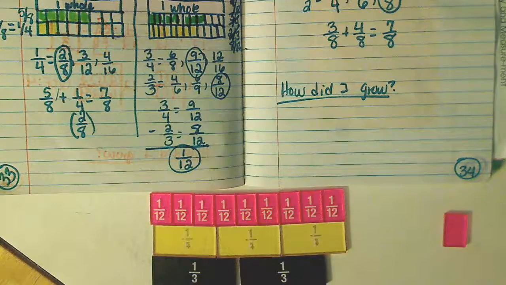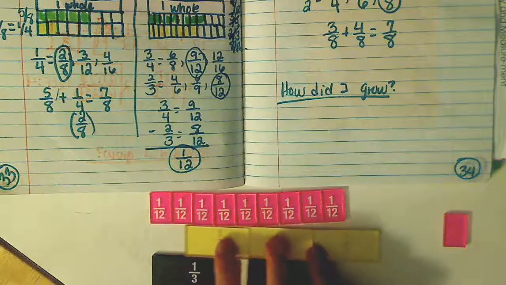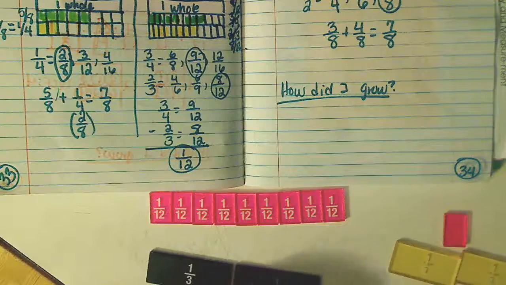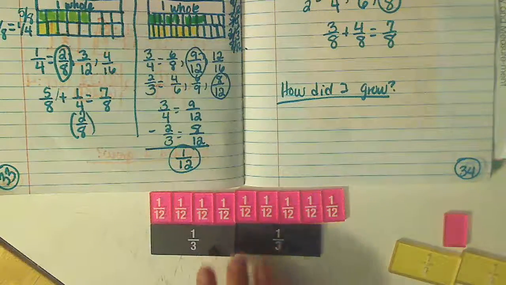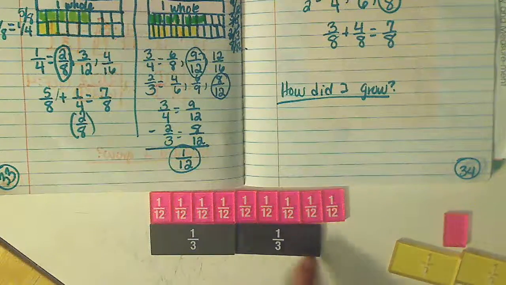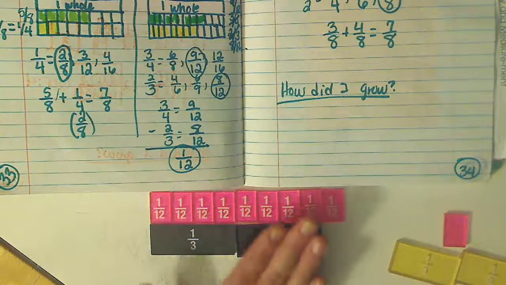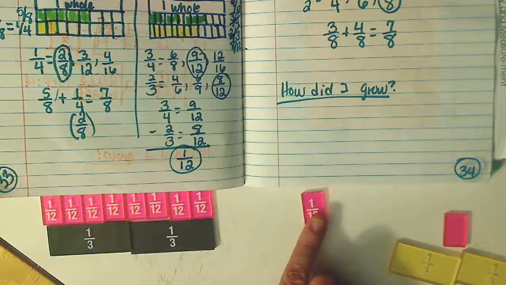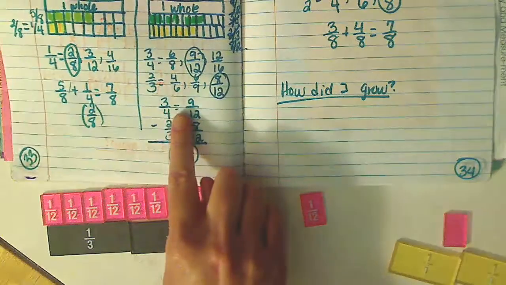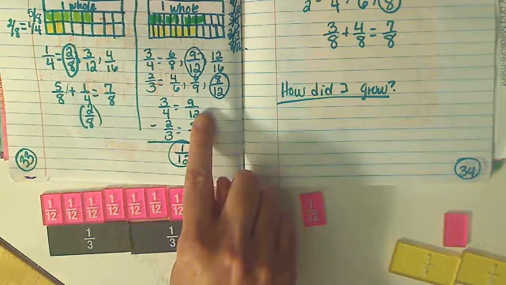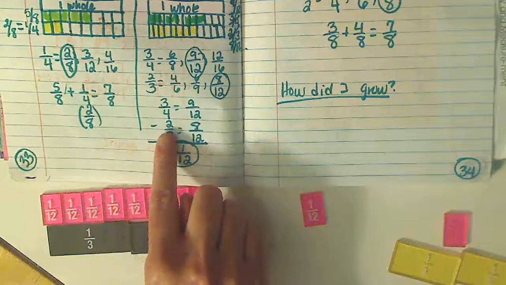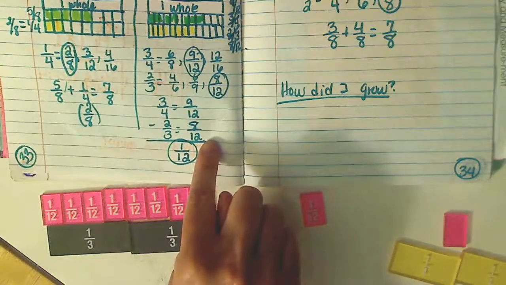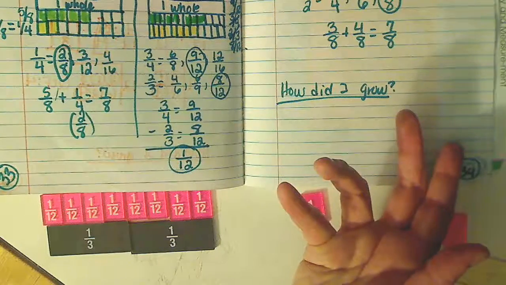So there's my 9/12, so I can take away those because I just replaced it. And then we can see that 2/3 is the same as 8/12. So if we take those away, then there's only 1/12 left. And so basically, as you can see here, we took 3/4, which is equivalent to 9/12, 2/3, which is equivalent to 8/12, subtracted them, and I have 1/12 left over.